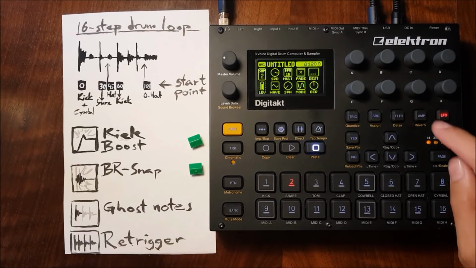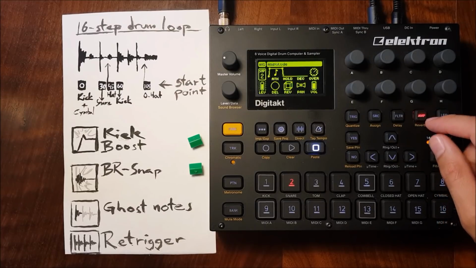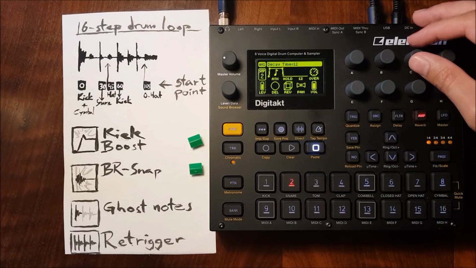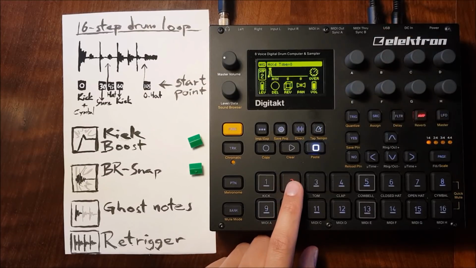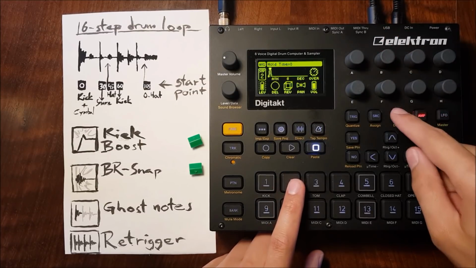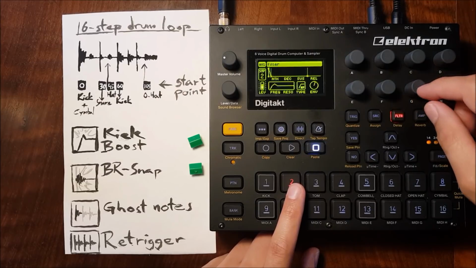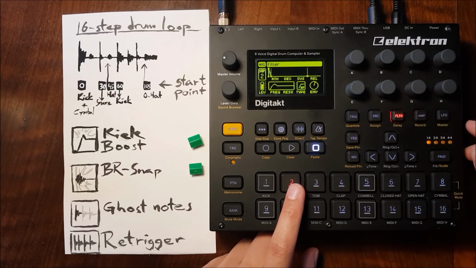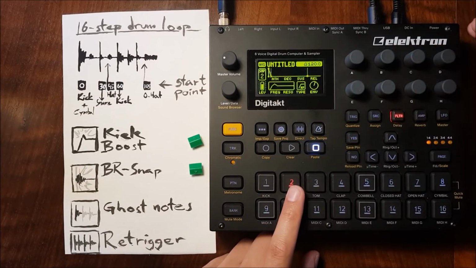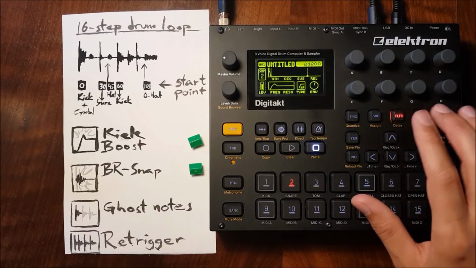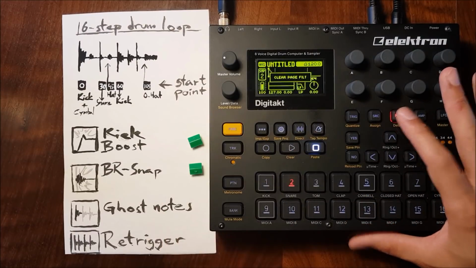What I like to do is, there are two things. I like to shorten it so that it's a bit quicker, snappier. And I also like to use a normal low-pass filter and then lower the cutoff. So let's just hold filter and clear to clear the page.